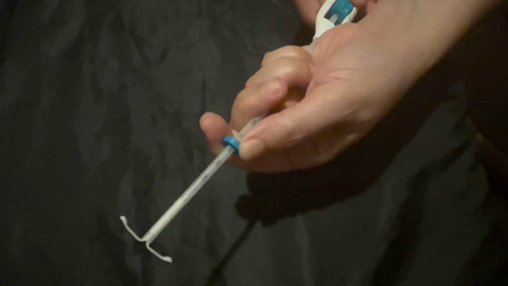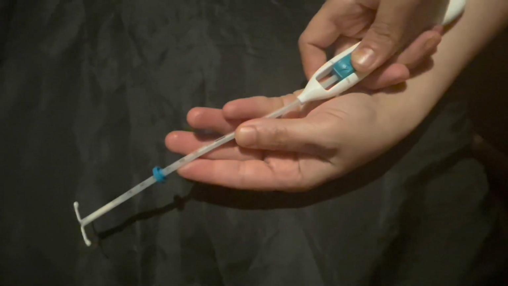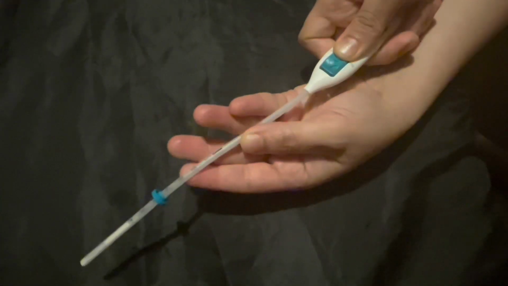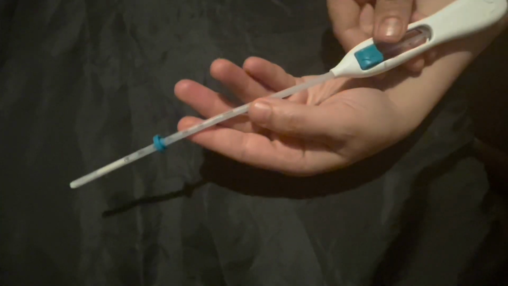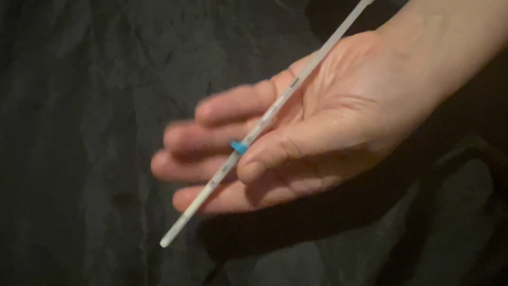So again, when you measure the sound of the uterus, you adjust this flange to the measurement and then move the slider forward like that. This brings the arms inside the tube. Then insert it through the cervical canal as usual, and once you reach the fundus, we need to release the arms.